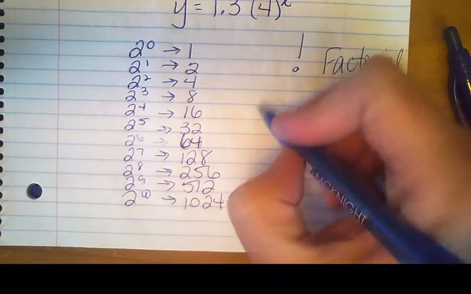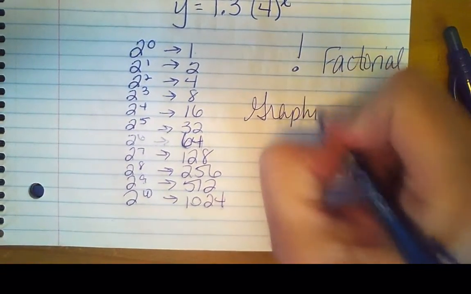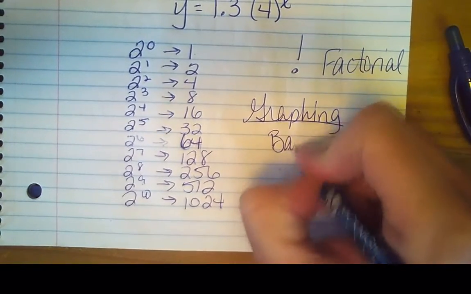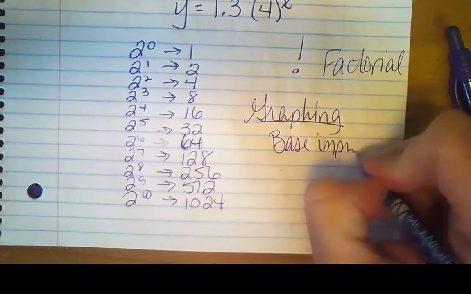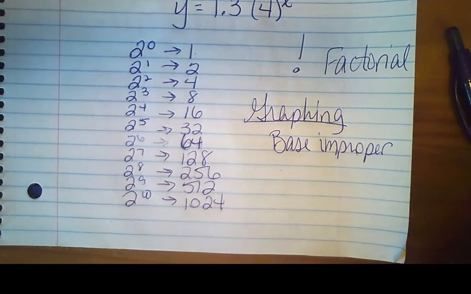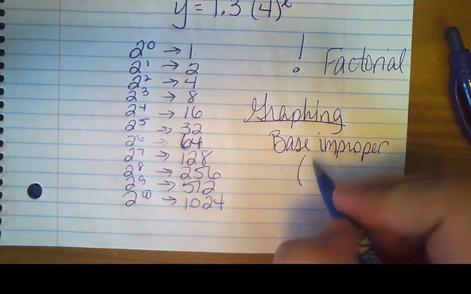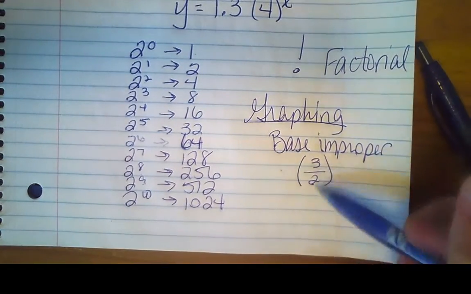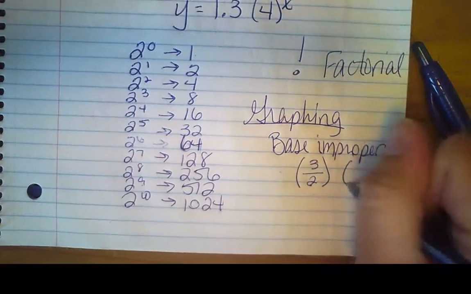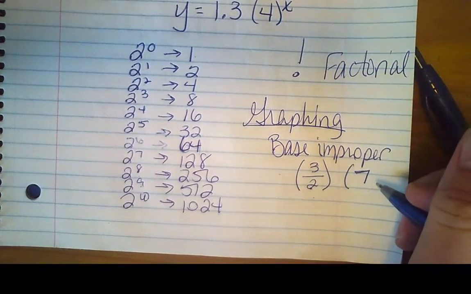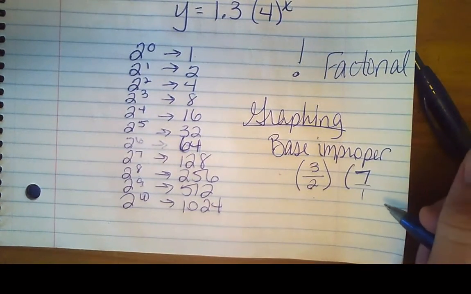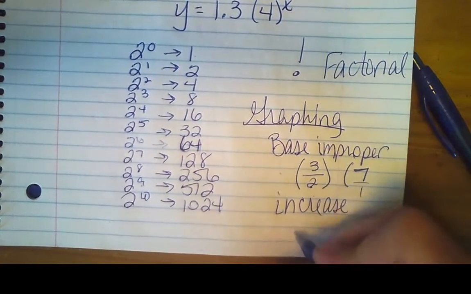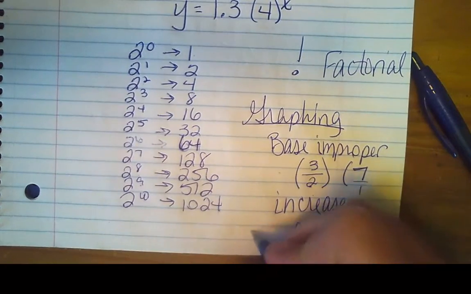Now, if we're graphing, we want to look at a couple of different things. If we're graphing exponential functions, if our base is improper, meaning the top number or the numerator is bigger than the bottom number or the denominator, so bigger over smaller, then this is improper. I could also say that 7 is improper because I can write 7 over 1. If your base is improper, your graph will increase as you read it from left to right.